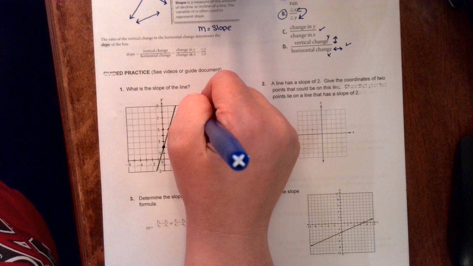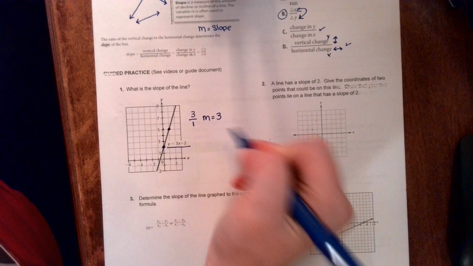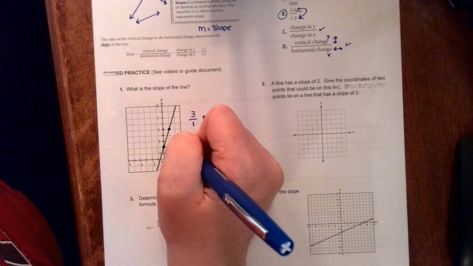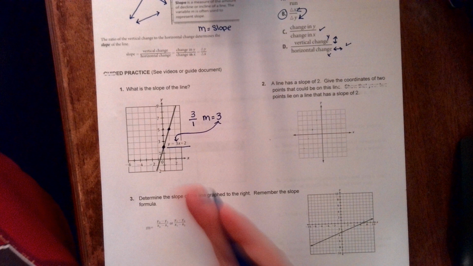Now if I look at my equation, you can see that this number right here, this 3, that's our slope. The coefficient of x is our slope. That is our m value.